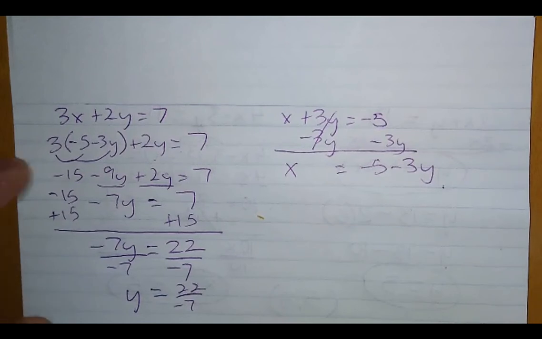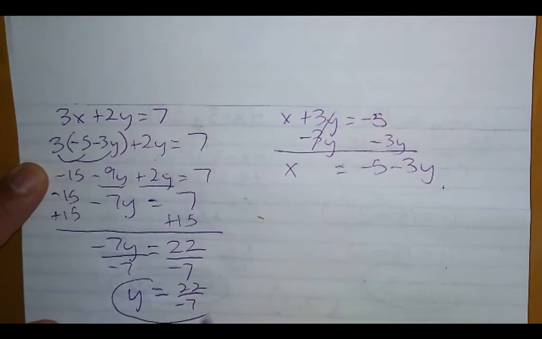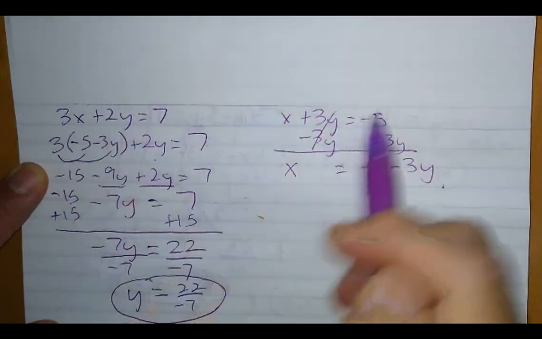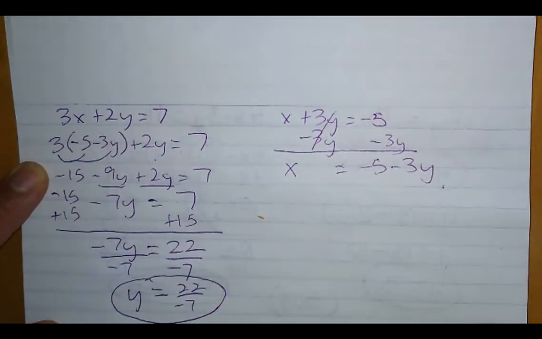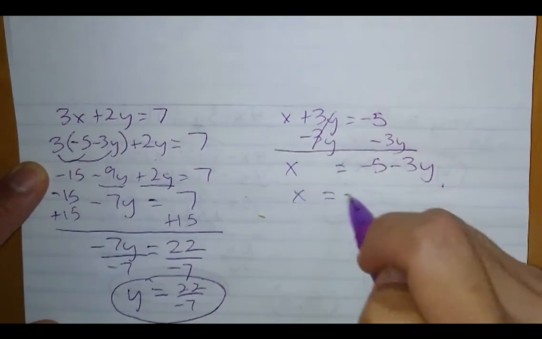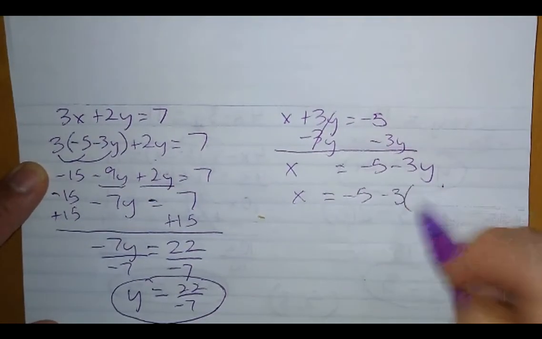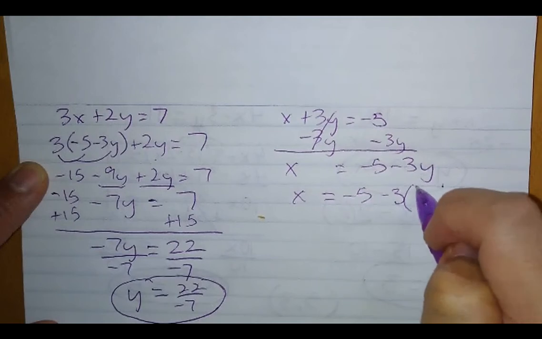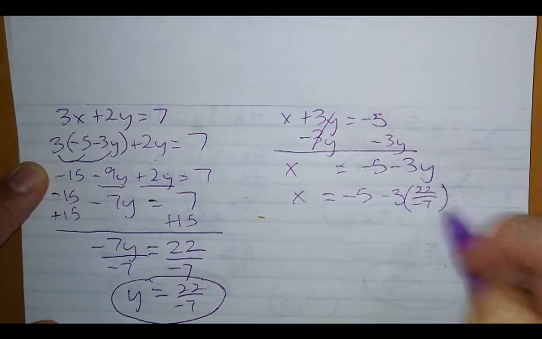Okay, we take this and we're going to replace it back into one of the equations that has a y in it, and we're going to solve for the variable x. I'm going to put it here. X equals negative 5 minus 3, and in place of y, we're going to substitute with 22 over negative 7.